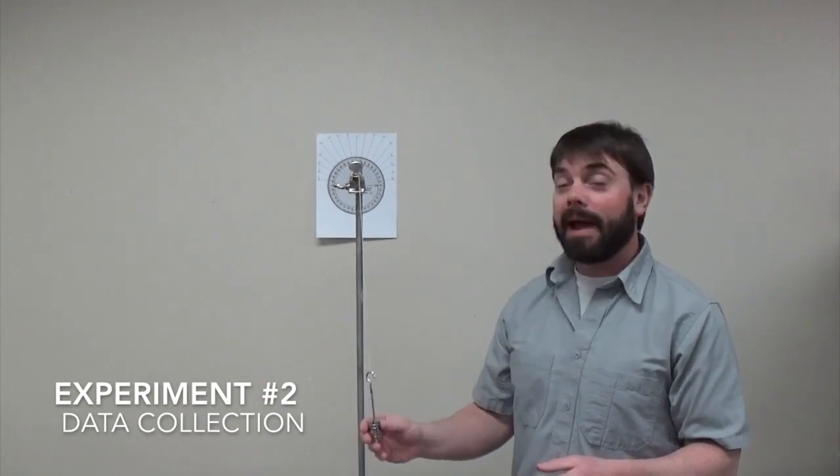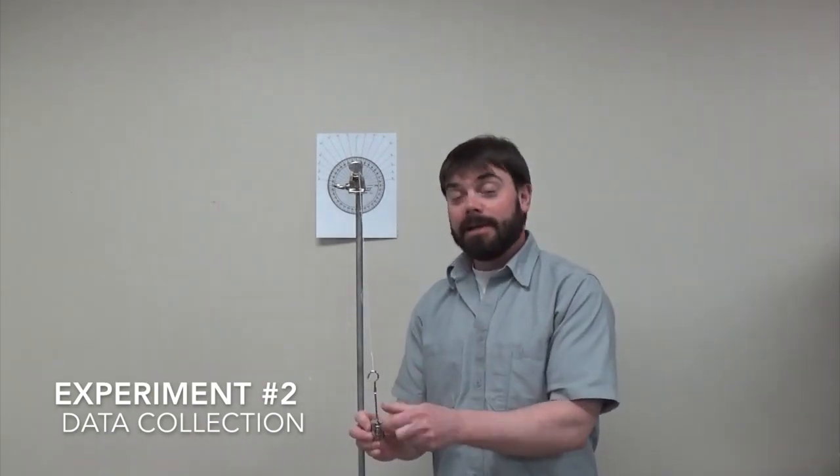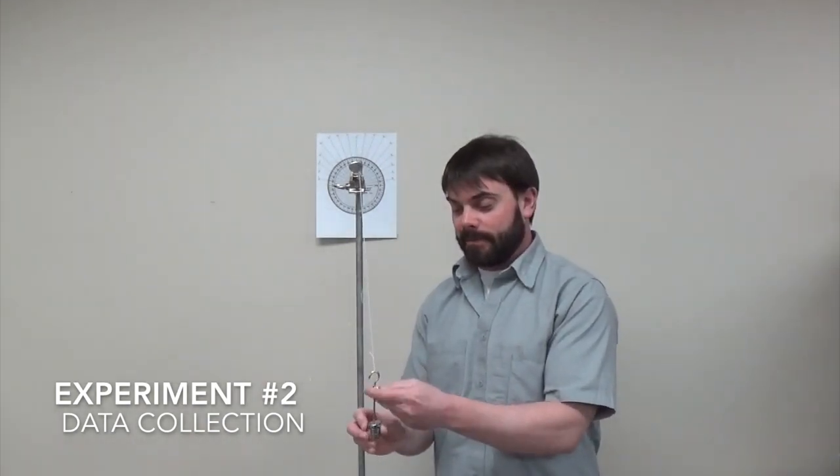Okay, so now we're going to break it down. We're going to do experiment number 2, and for experiment number 2, we're going to keep the mass consistent. So keeping the mass consistent, I'll just drop this back. We'll go right in the middle. We had 2, 4, and 6 washers. I'll go back to having 4 washers.